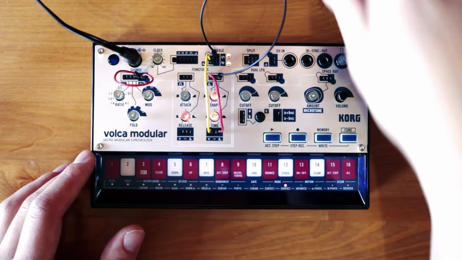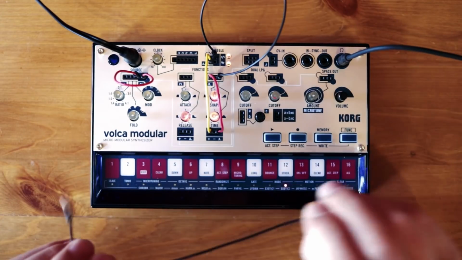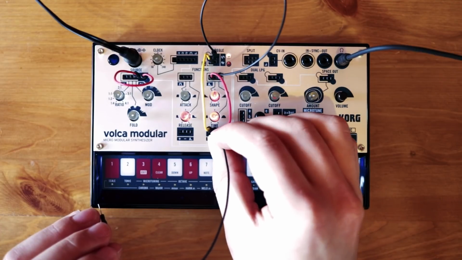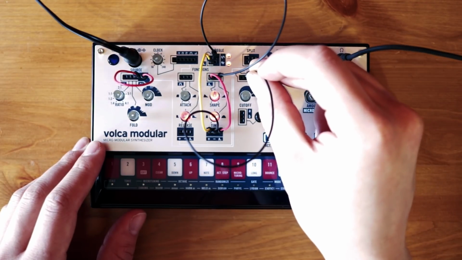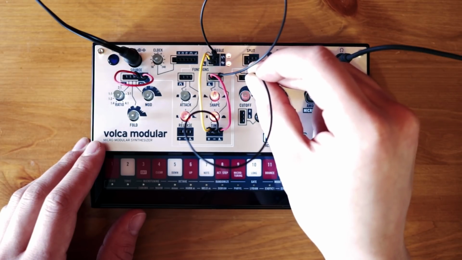The next thing that we're going to want to do is take the negative output, the modulation output of function 2, and go into the modulation input on the first low-pass gate. And that's going to give us our first sound.